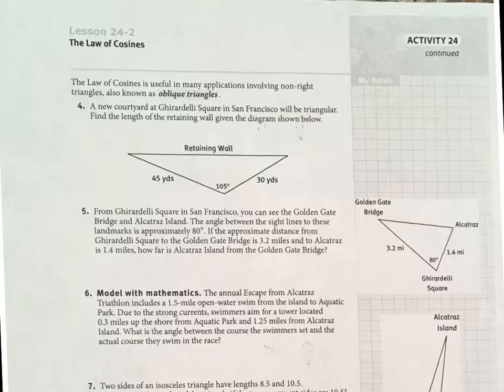So take a look at number 4. There's a courtyard at Ghirardelli Square in San Francisco. It's going to be triangular. They're looking for how long the retaining wall would be if these are the other measurements. So if we just take a look at the information we have, side, angle, side. So we have more sides than angles. So we are looking for this, which we could call X if you'd like. I'll put it over here. Don't really give you a lot of space. This is problem number 4.